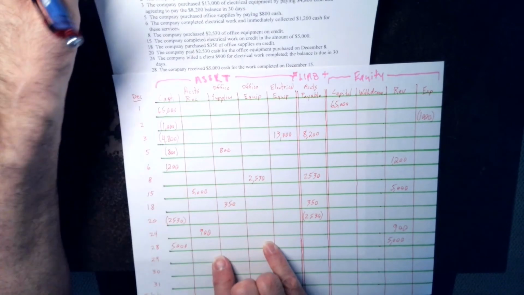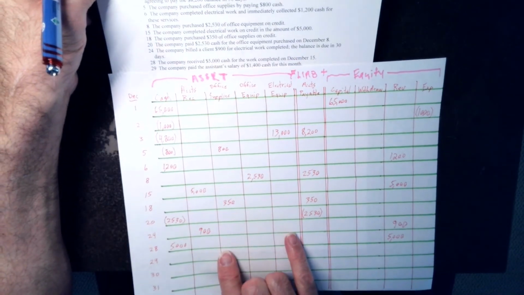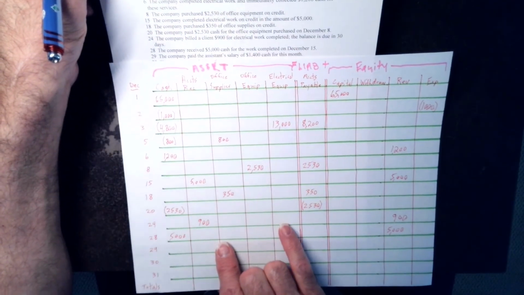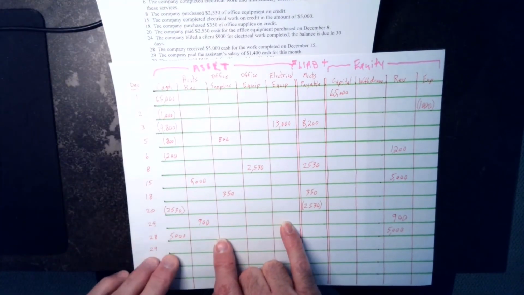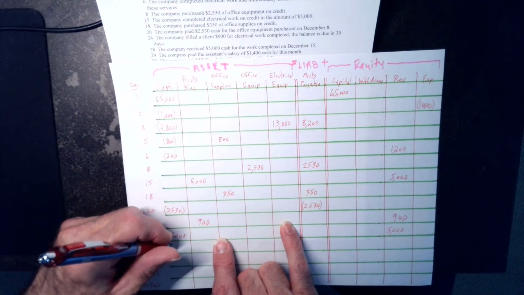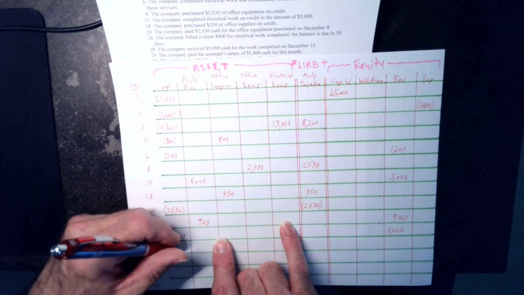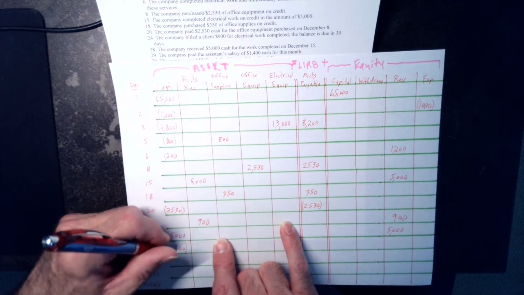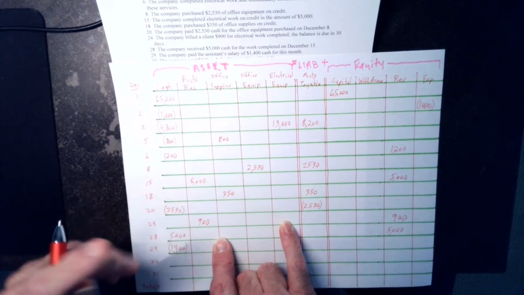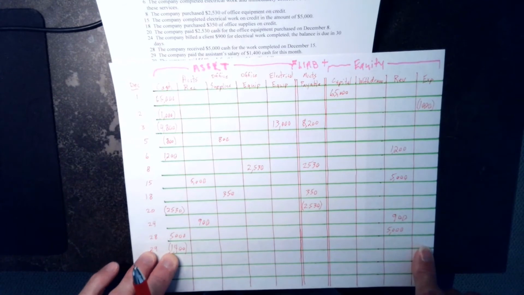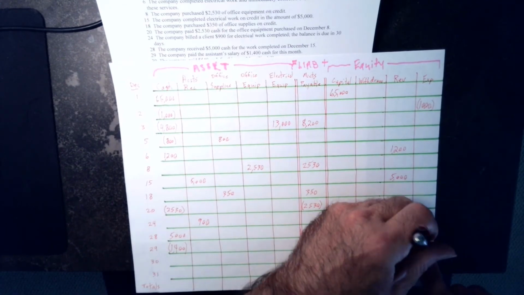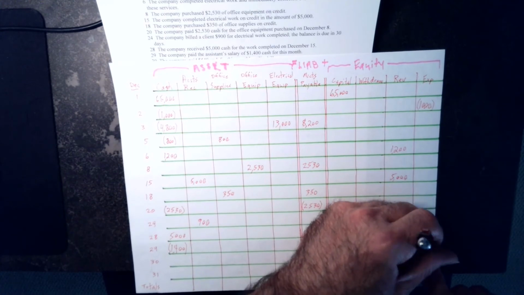Okay. Next one, the company paid the assistant's salary of $1,400 cash for the month. So we paid $1,400 in cash, decrease $1,400, and it was an expense because we paid the assistant's salary right away. So that's going to be a negative 1,400 over on the expense side.